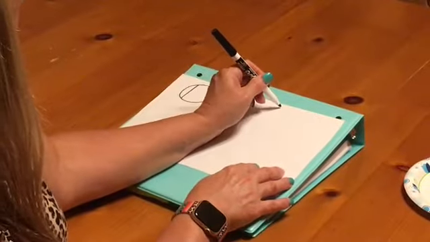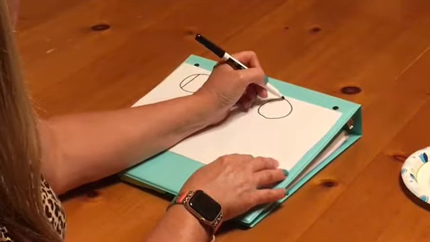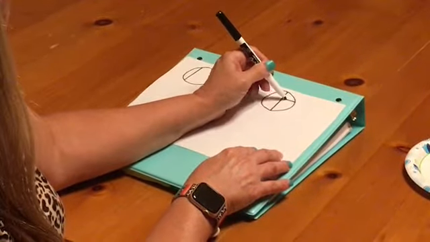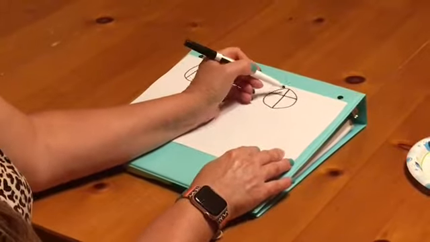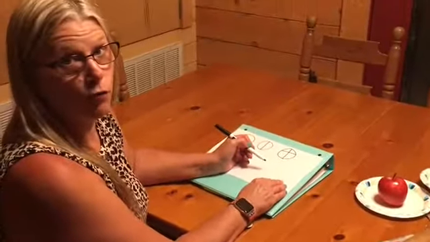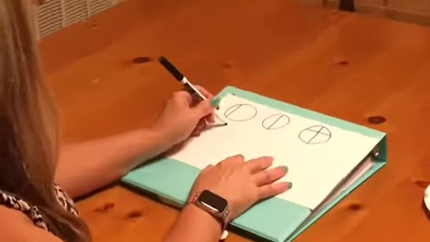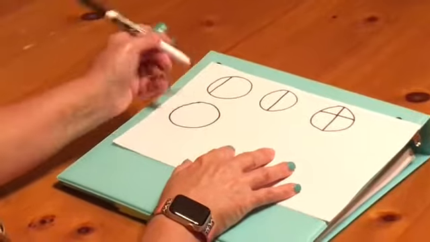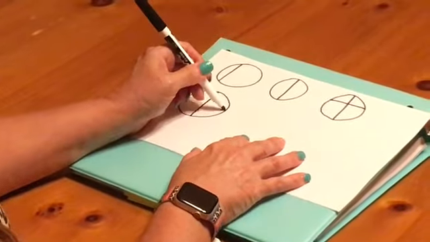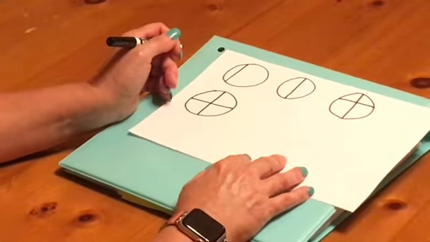So if we drew another circle, that's 1 whole, and I cut it in half, and then I cut it up here, it's 1, 2, 3, 4. It's 4 pieces, but it is not fourths because they are not equal. For it to be fourths, it has to be equal parts.